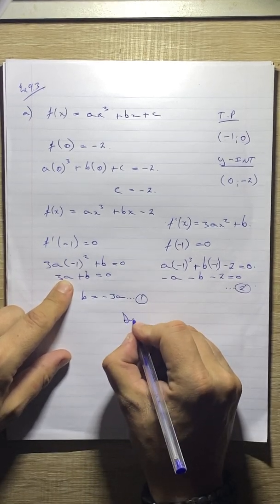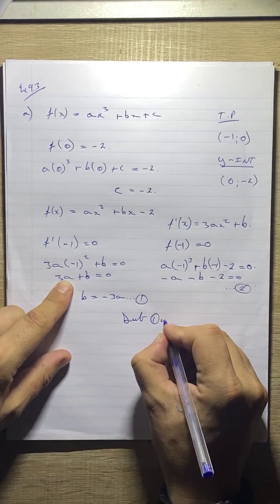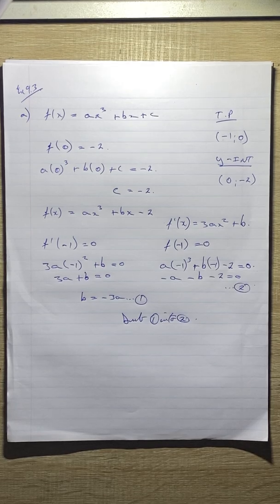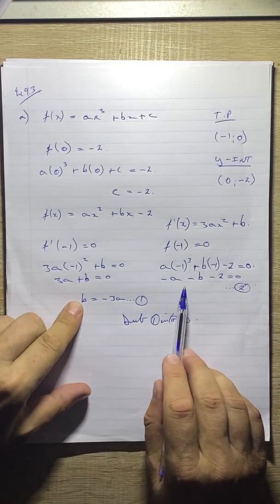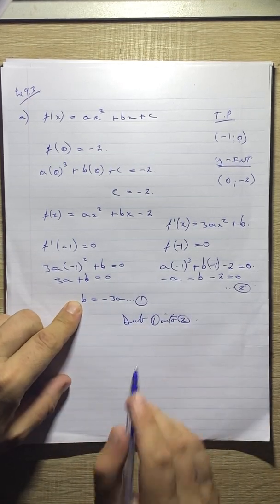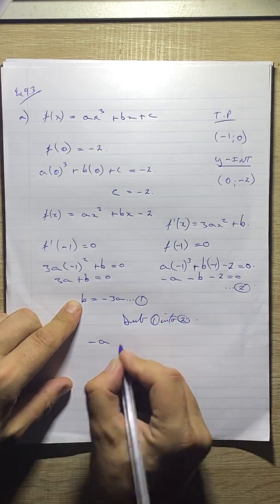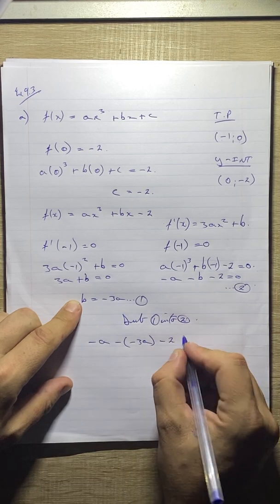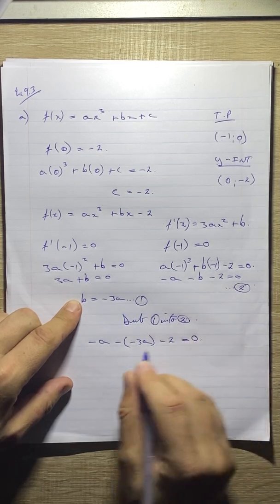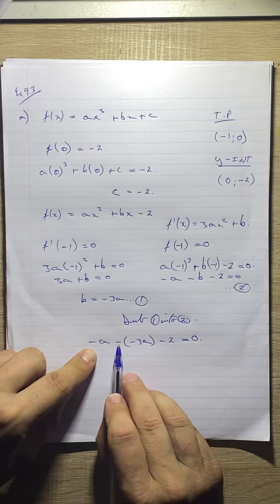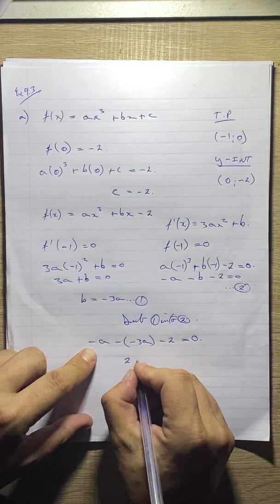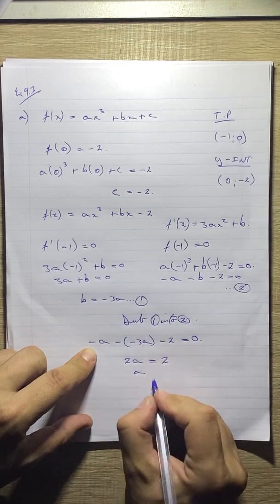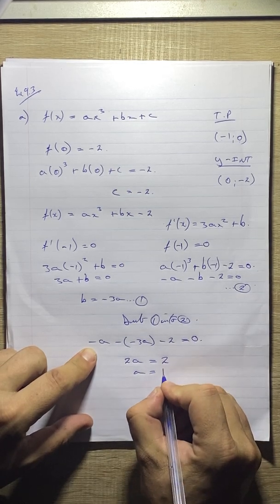So we're going to sub 1 into 2. Right, so in equation 2, wherever I see a b, I'm going to replace it with minus 3a. So we get minus a minus 3a minus 2 equals 0. So that's going to give us minus a plus 3a, which gives us 2a equals 2. Just taking that to that side. Divide by 2, so we get a is equal to 1.